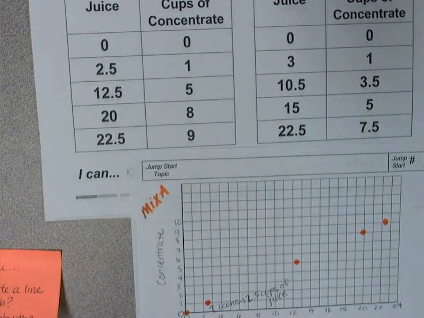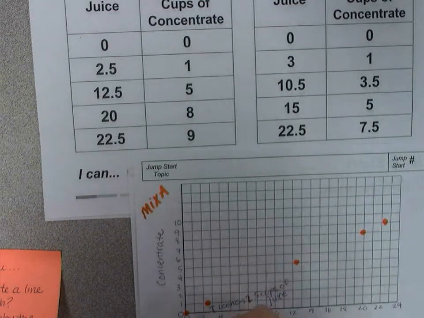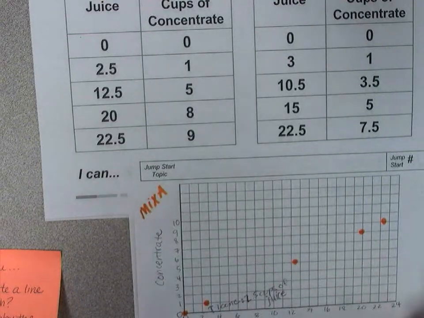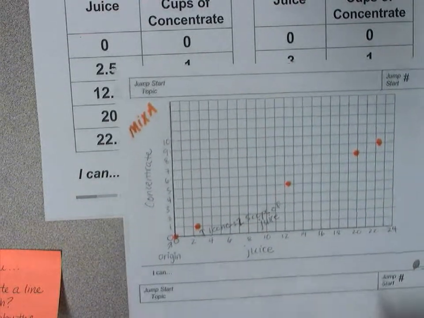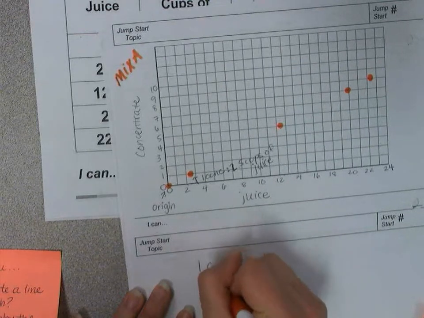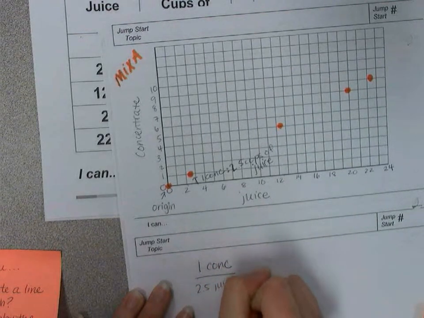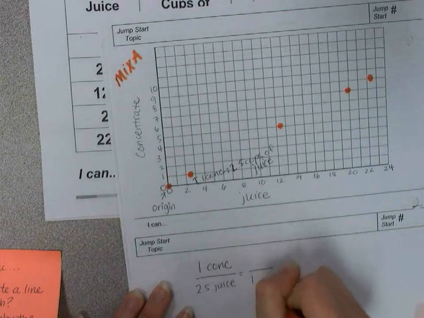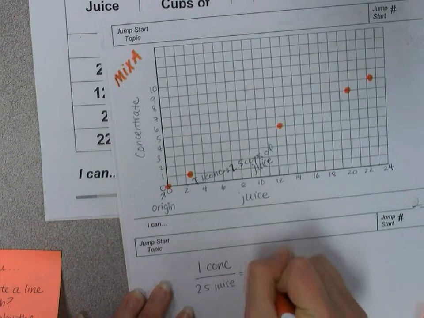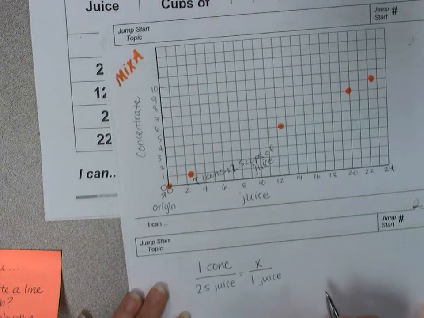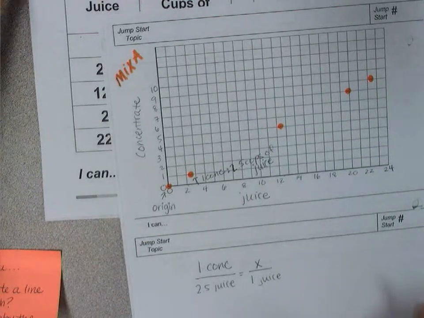Our other unit rate would be what's 1 cup of juice, right? So if we have 1 cup of juice, how much is that in concentrate? We could set up a proportion. So 1 concentrate to 2.5 juice. 1 juice needs how much concentrate? I don't know, but I bet we could figure it out.